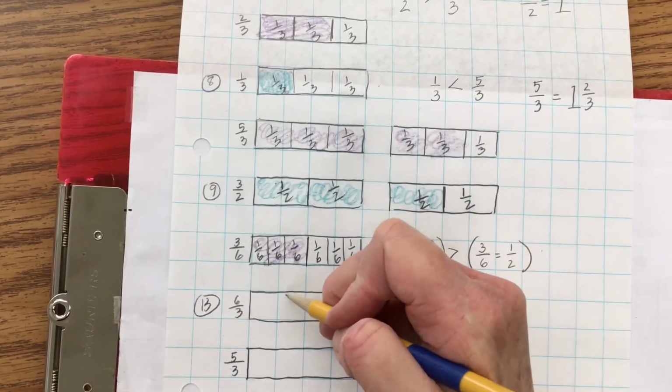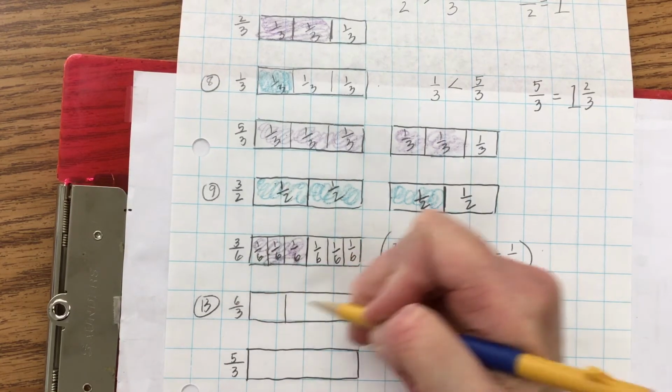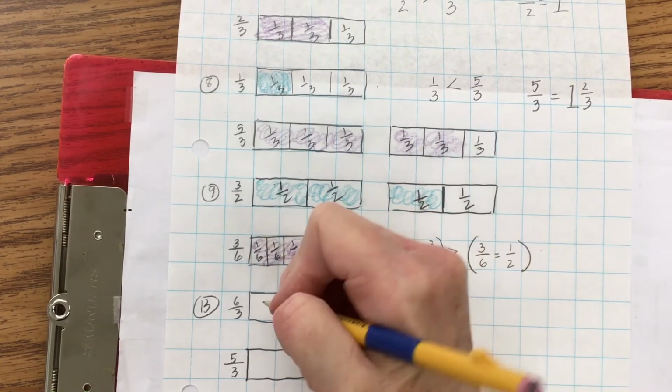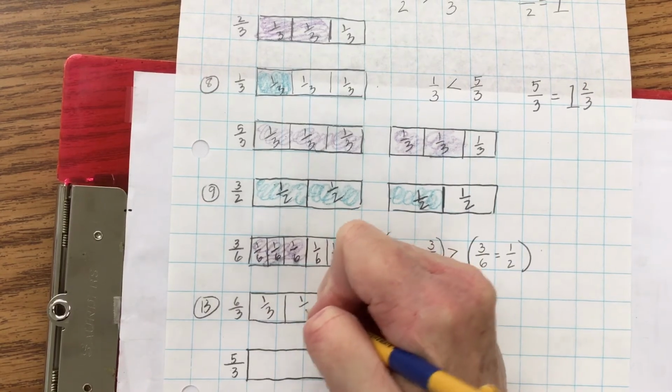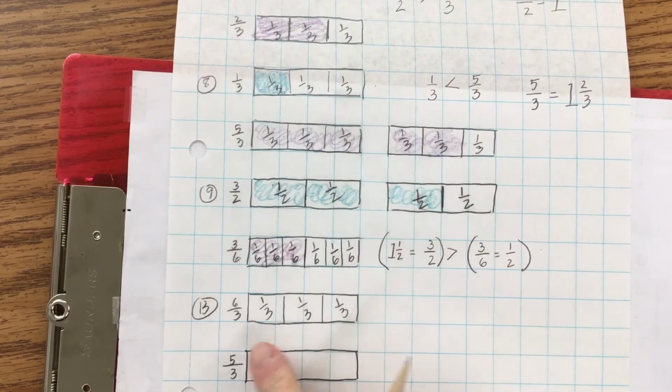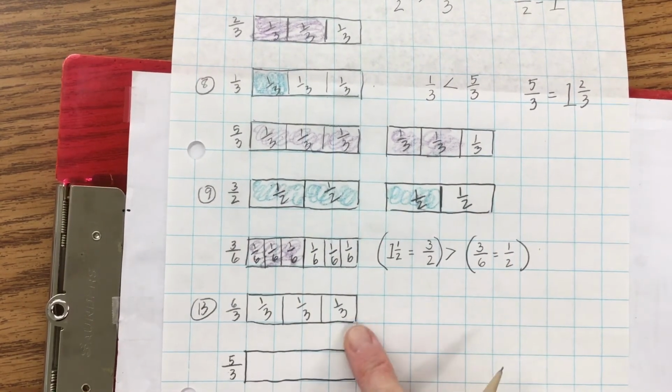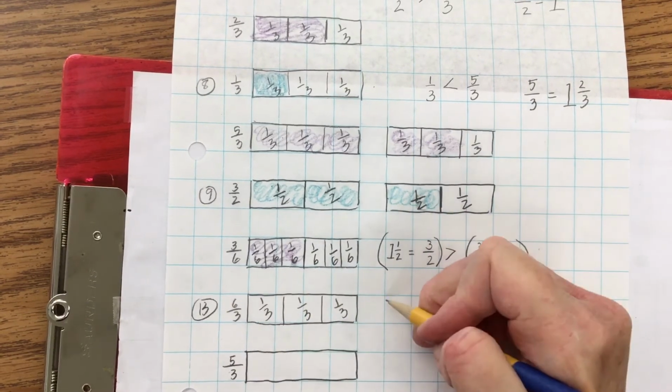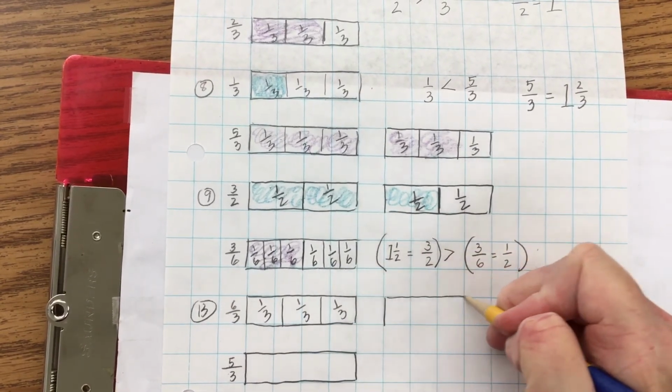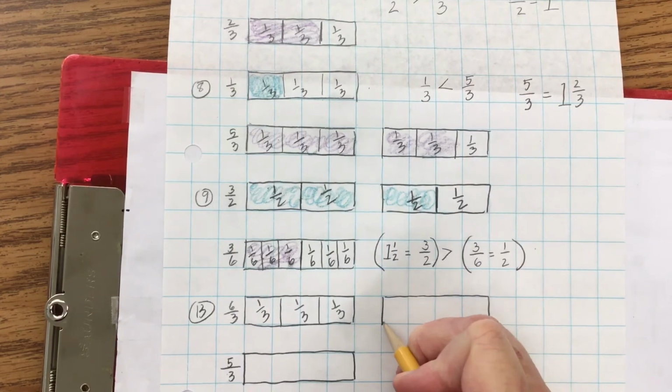6/3. So we're going to do thirds. And they can clearly see that we need more thirds. So that's a whole. 3/3 is a whole. So they know they need to draw another bar.